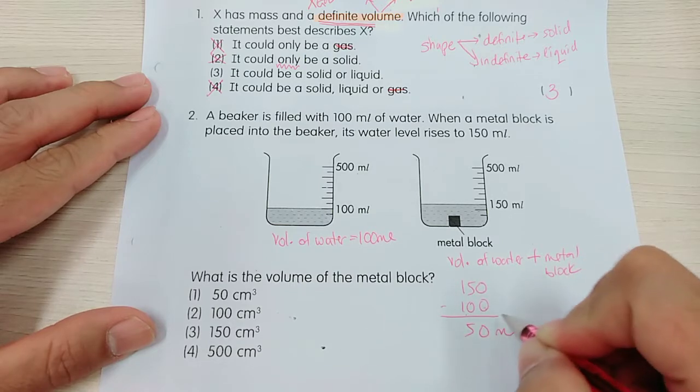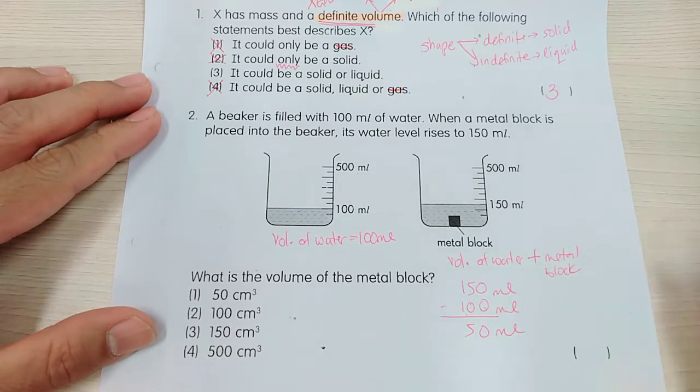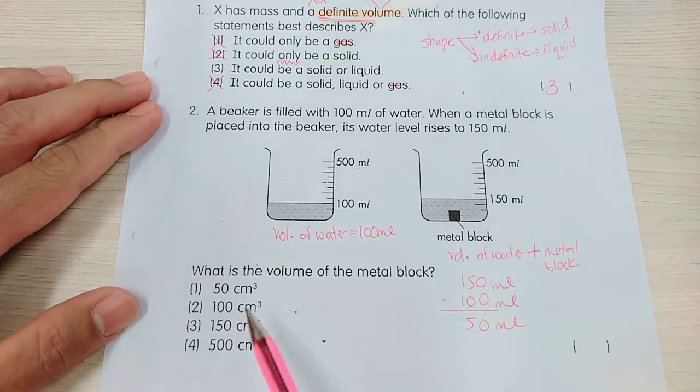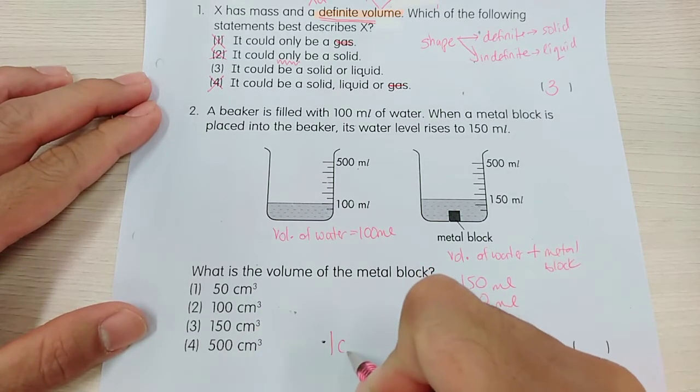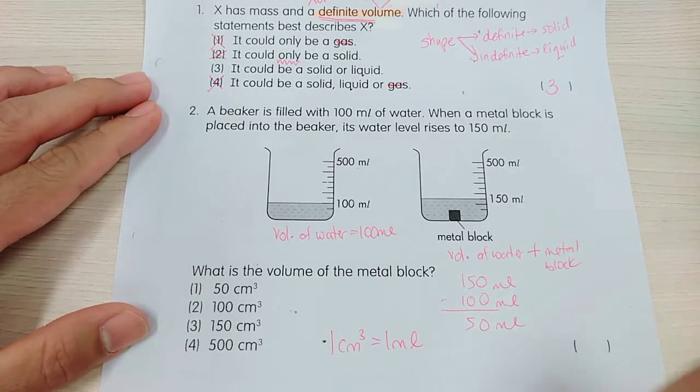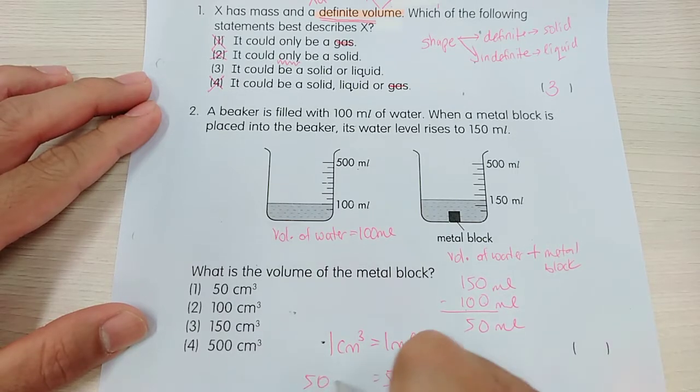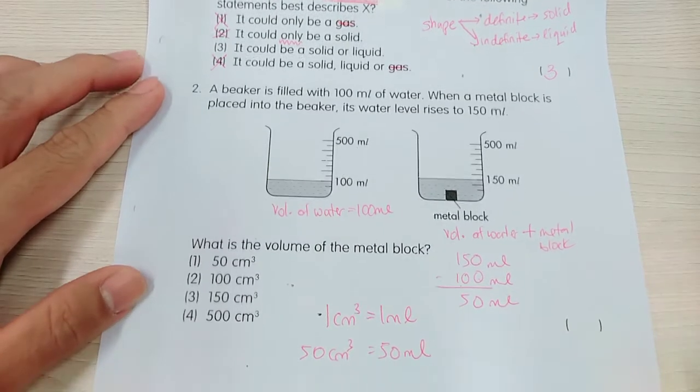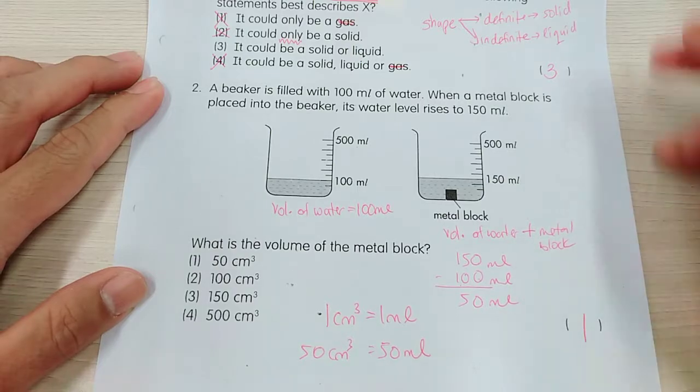to get 50 ml. And here some of you may get stuck, as you see all these answers are in cubic centimeters. Don't worry, 1 cubic centimeter is the same as 1 milliliter. That means that 50 milliliters is the same as 50 cubic centimeters. So the answer for this is 1.